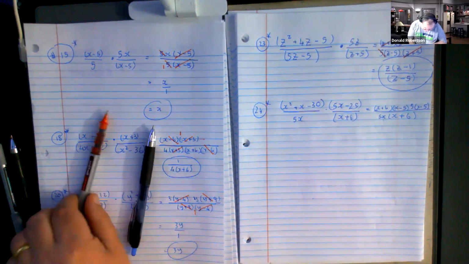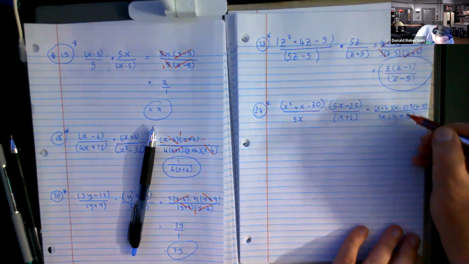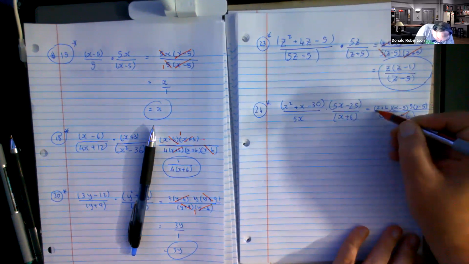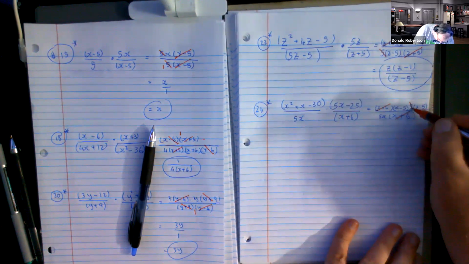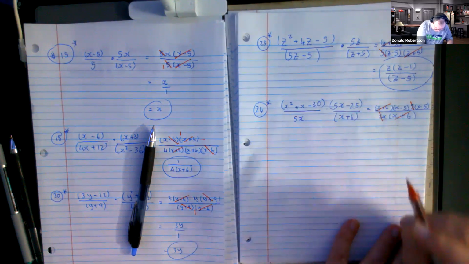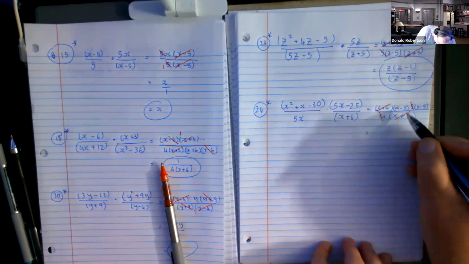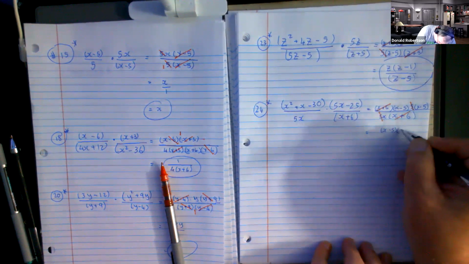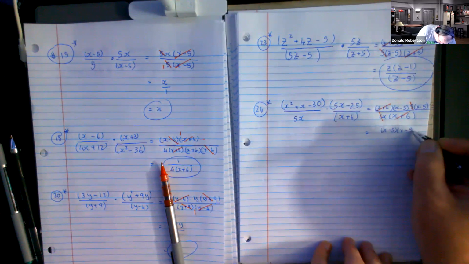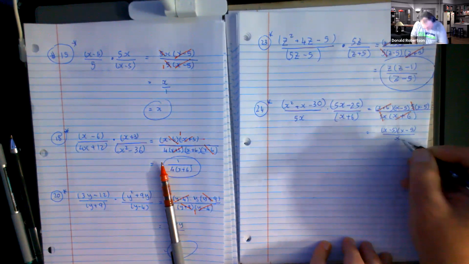Okay, there isn't too much cancelling, but there is enough. This x plus 6 will cancel out with this x plus 6. And this 5, just the 5, will cancel out with that 5. And what I'm left with on the top is this and this. And what's left on the bottom is this.